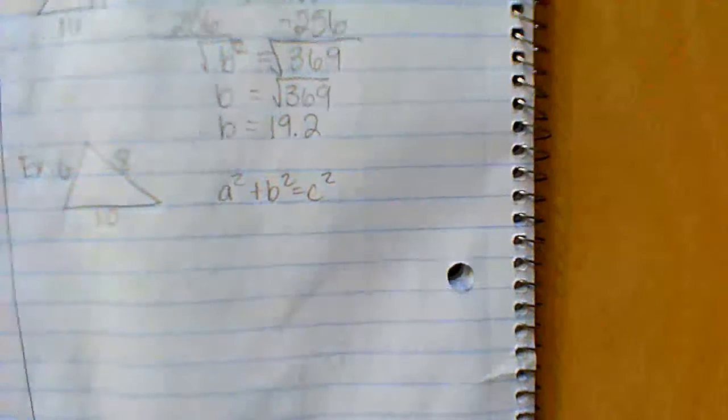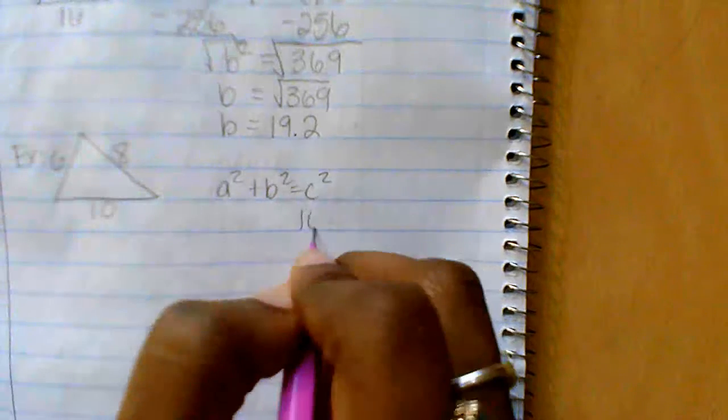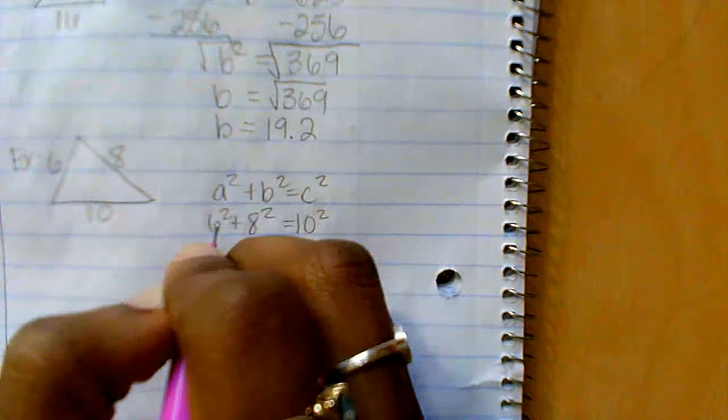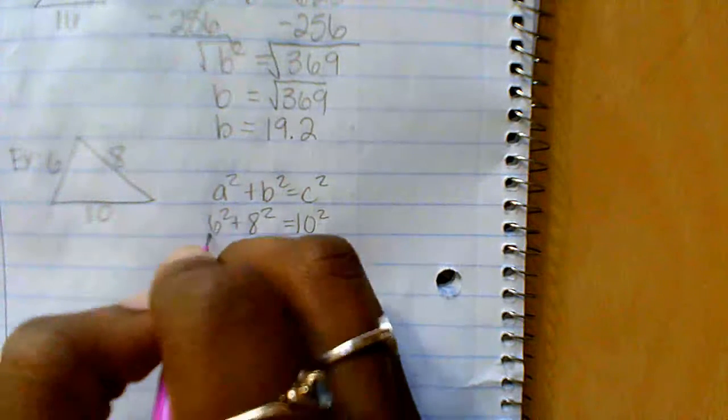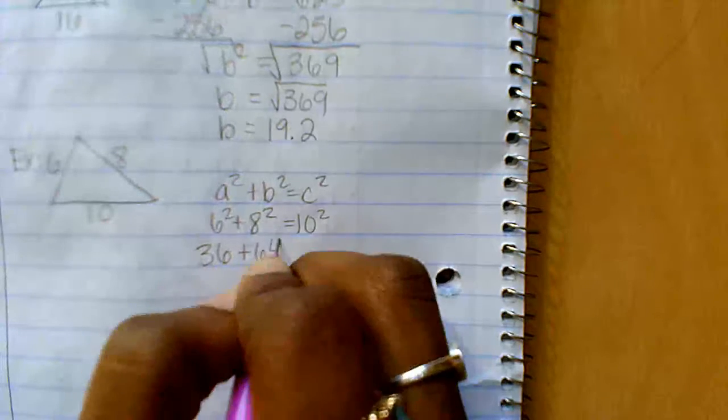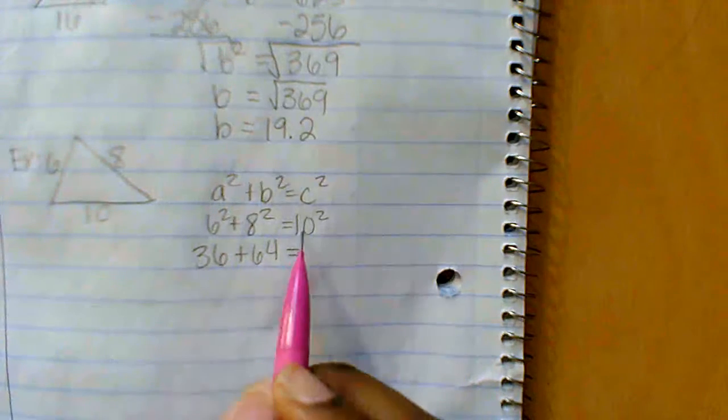Now here in this image, did they give you a right angle? No, they did not. Okay, but we know that the hypotenuse should always be the longest side. So if this is a right angle, 10 should be C. And again, it does not matter what you put in for A and B. All we need to know is that the smaller two sides are legs. 6 squared. 6 times 6 is 36, plus 8 squared, 8 times 8, 64, equals, I need to solve.